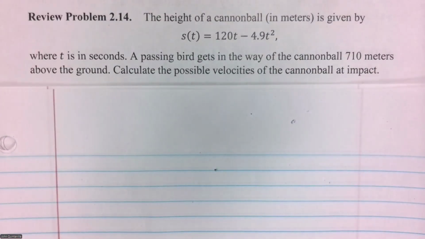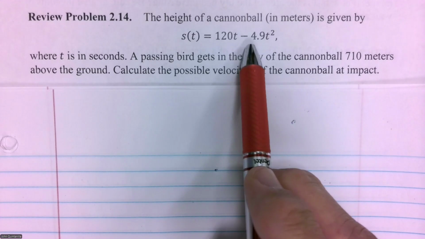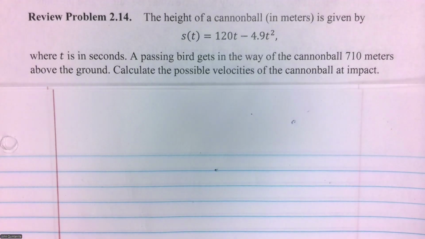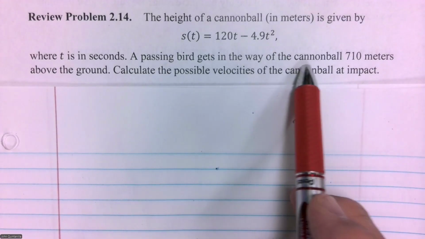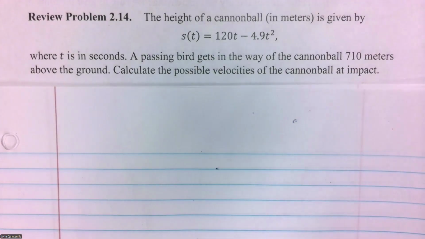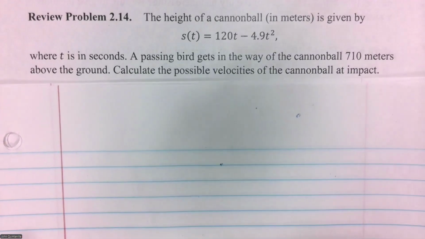This problem involves height and velocity. The height of a cannonball in meters is given by 120t minus 4.9t squared, where t is in seconds. A passing, unfortunate bird gets in the way of the cannonball 710 meters above the ground. Find the possible velocities of the cannonball at impact.